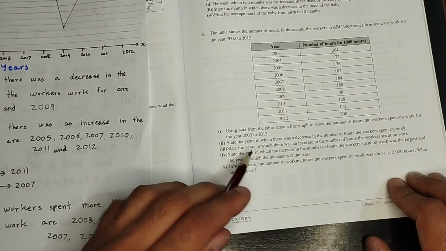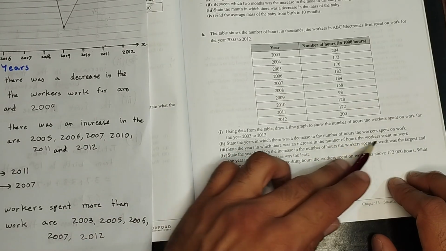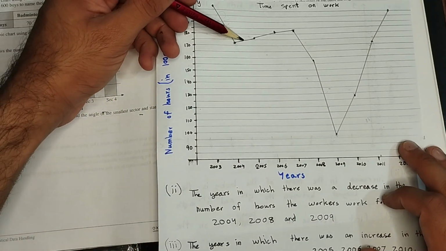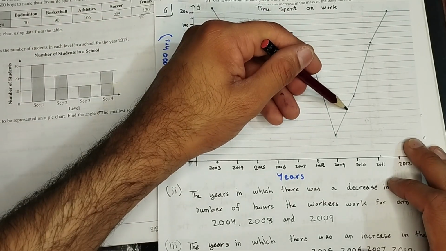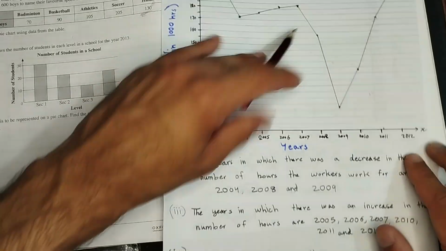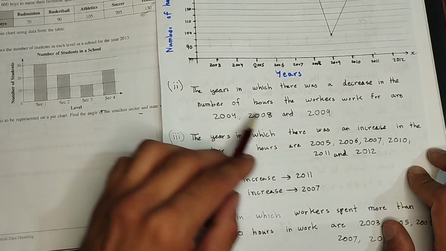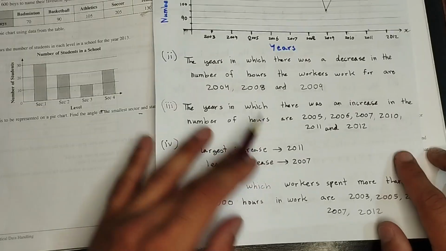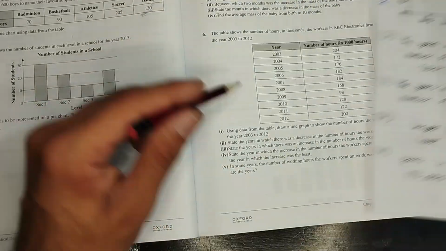Okay, then we have: state the years in which there was an increase in the number of hours that the workers spent on work. As you can see, there are a lot of them. First of all, 2005, then 2006, then 2007, then 2010 goes all the way right up. 2010 is up, then 2011 is up, and 2012 is also up. So you see an increase in all of these years. Basically, in every year where you don't see a decrease, you see an increase. So we can already understand all of this information from the graph.